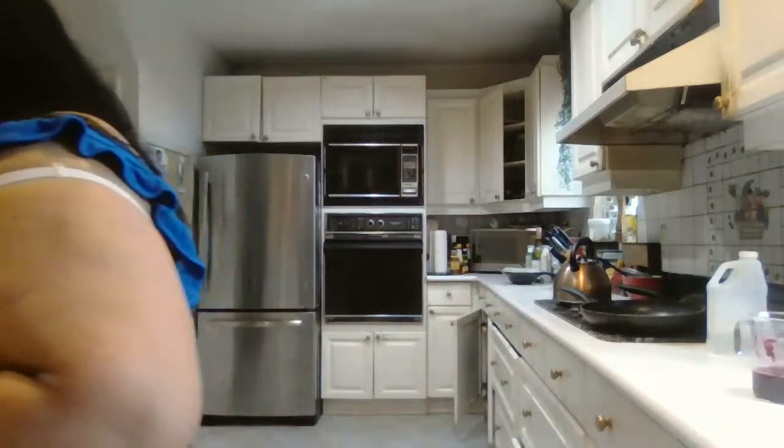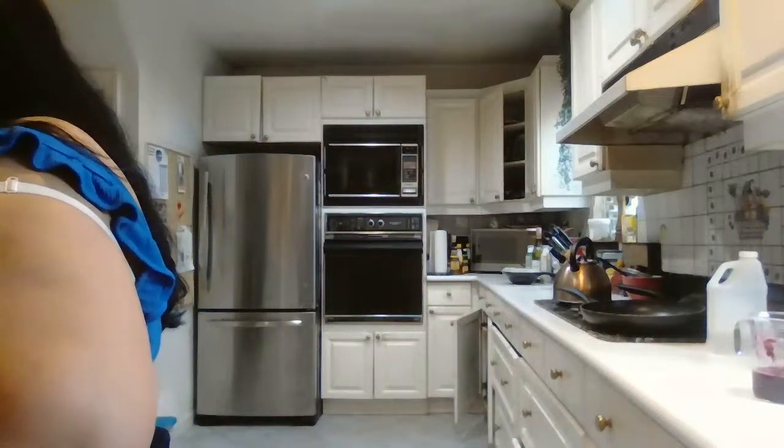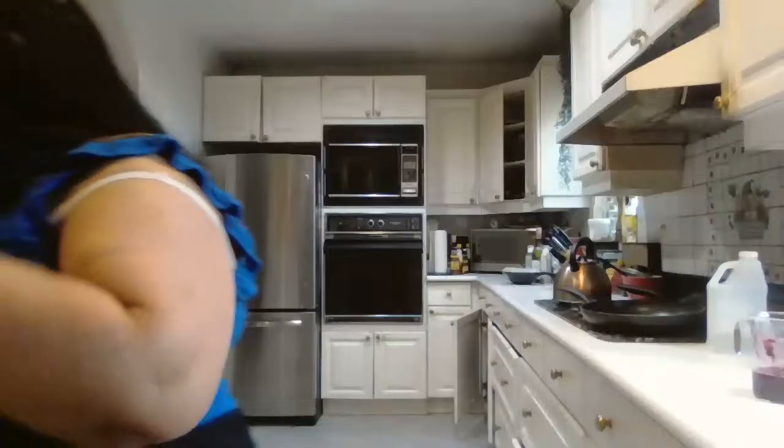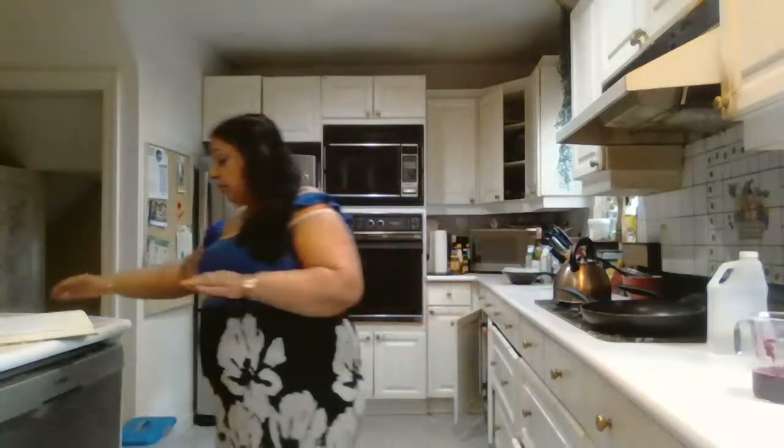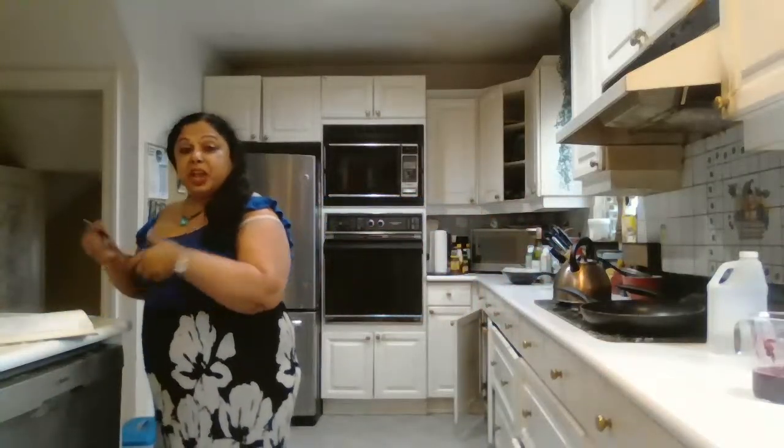Taste assay. Oh, this is alcohol. All right. So it doesn't taste vinegarish either. Last time it's completely reactive.